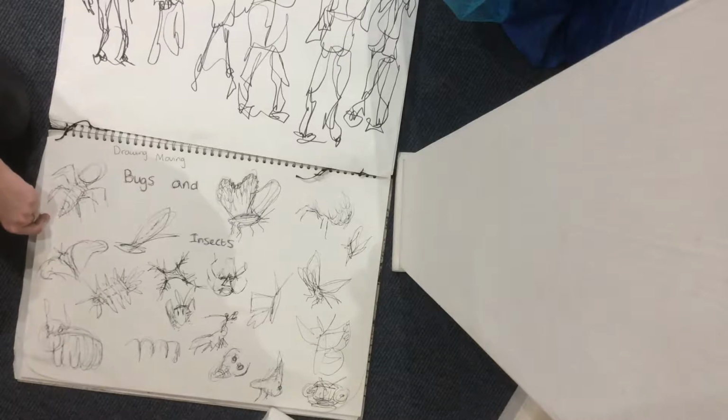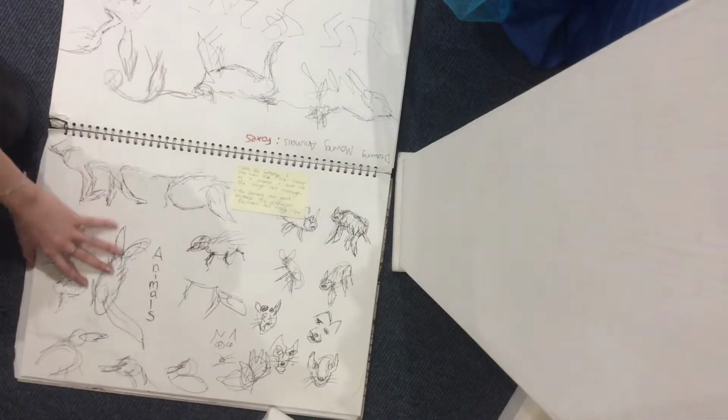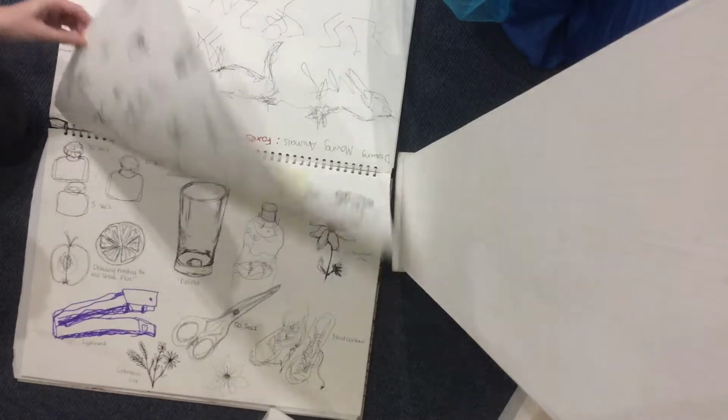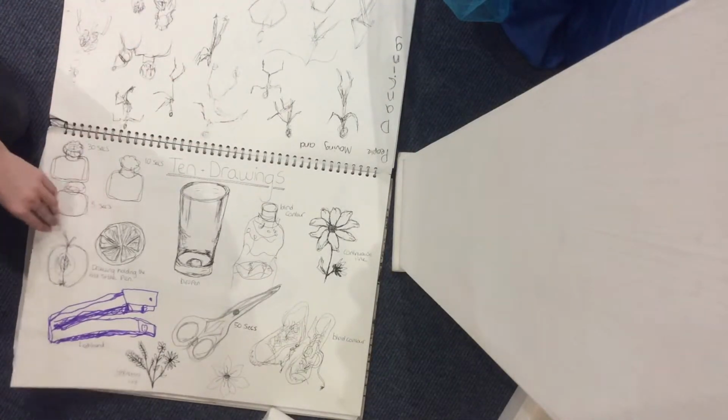We also drew animals and insects that were moving from videos. This was really difficult to try and get the shapes down that you wanted, and some of them ended up looking quite scribbly or a bit abstract. But they do create some interesting lines and it forces you to draw really quickly.